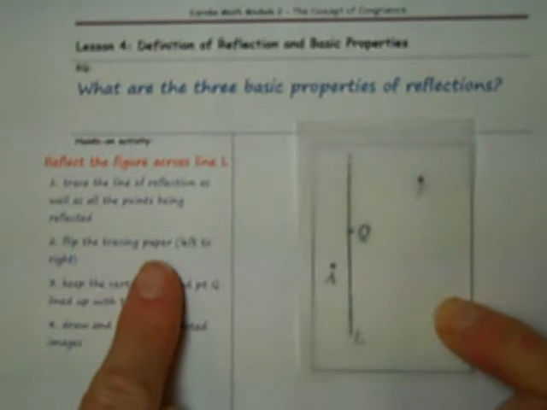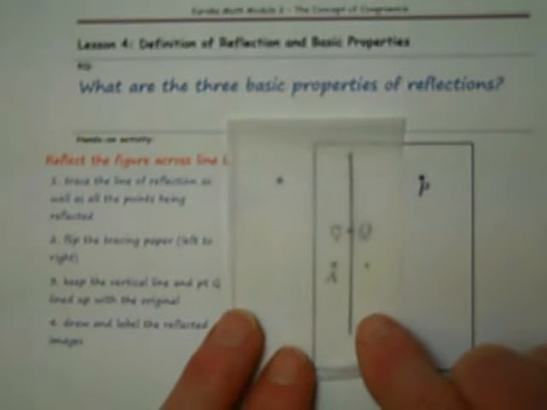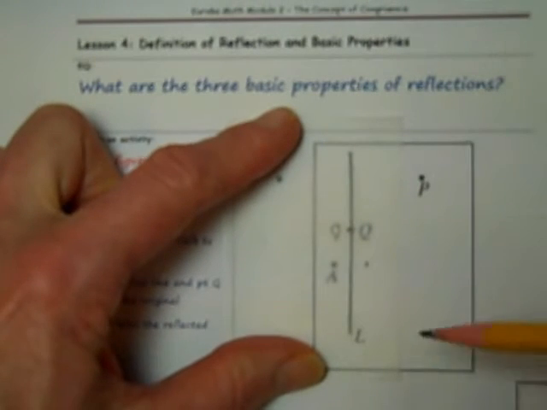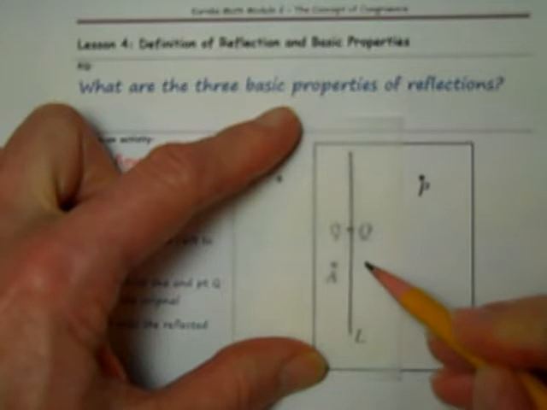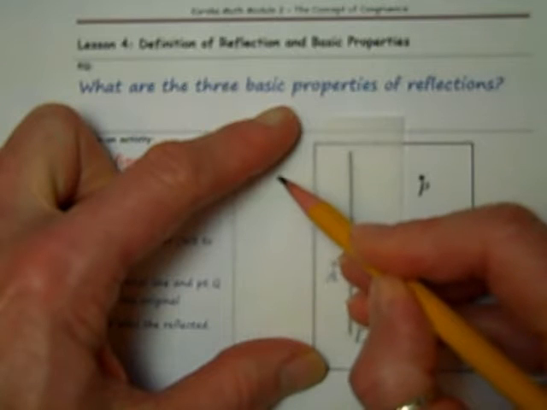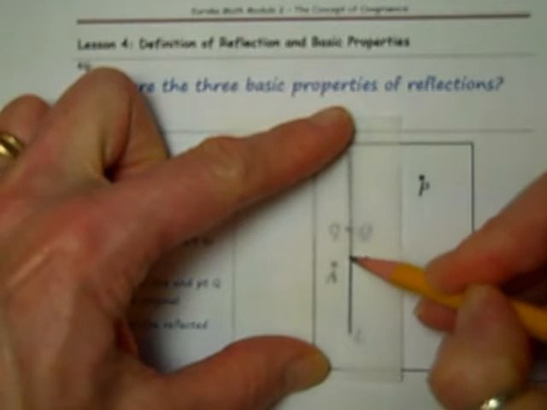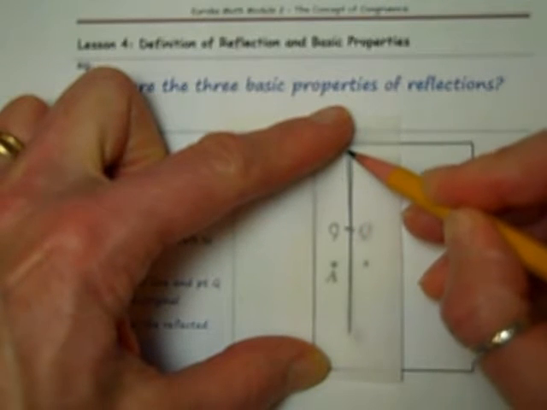Step 2, flip the tracing paper left to right. Step 3, keep the vertical line and point Q lined up with the original. Step 4, draw and label the reflected images. The reflection of A is right here. The reflection of P is right here. And the reflection of L is L because it is the line of reflection.